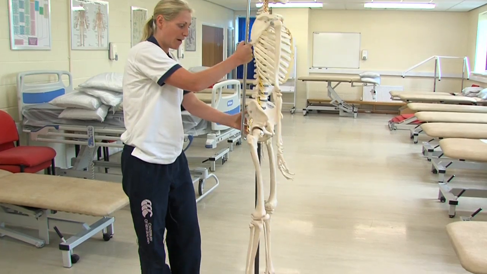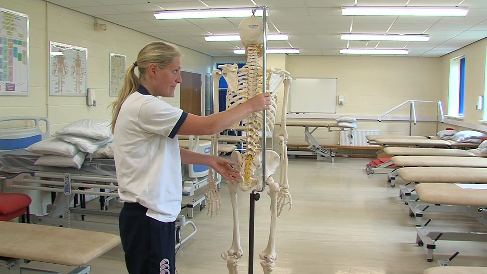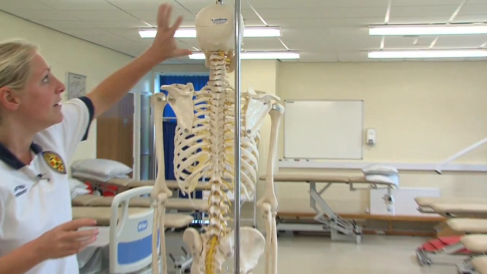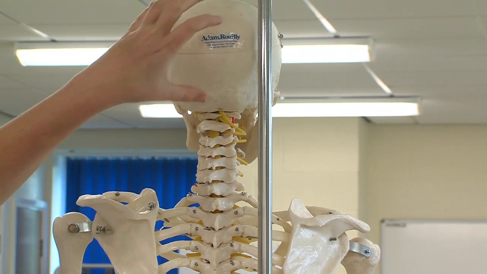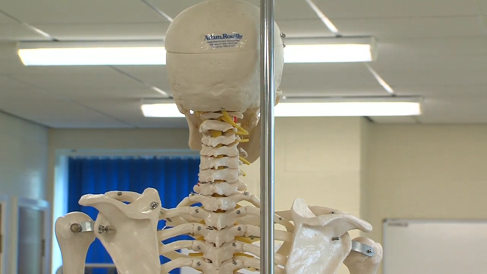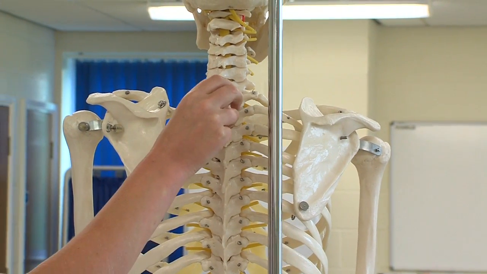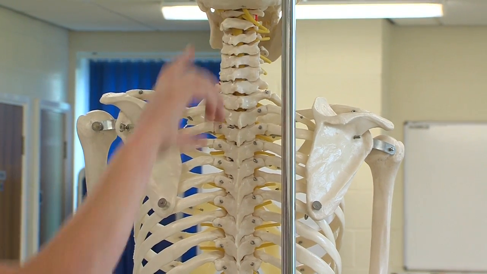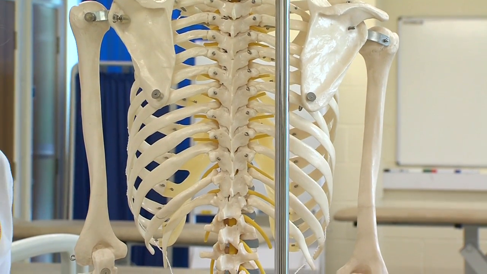I'm just going to turn around slightly. Okay, and thinking about those bony points, as we were talking about, from the back. So the occipital portion of the skull, as we see up here, which I'm just showing you from the back now. Cervical vertebrae at the top, so 7 cervical vertebrae. What you'll notice is that the cervical vertebrae, thoracic vertebrae and lumbar vertebrae all have different features.